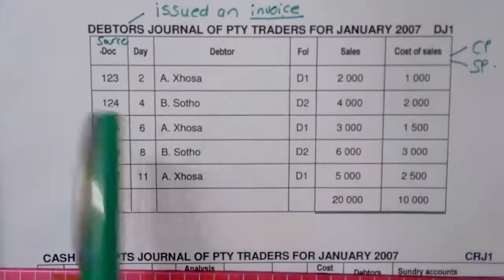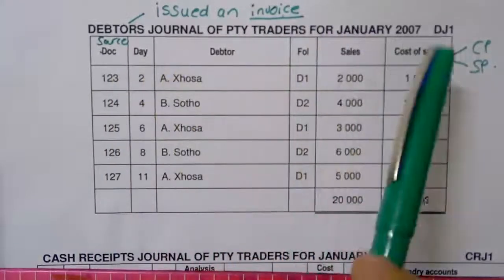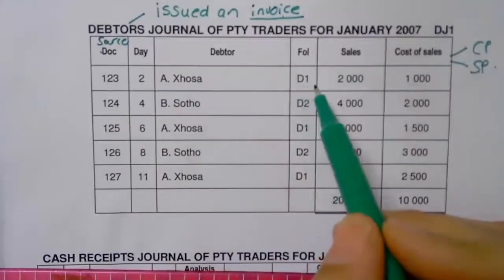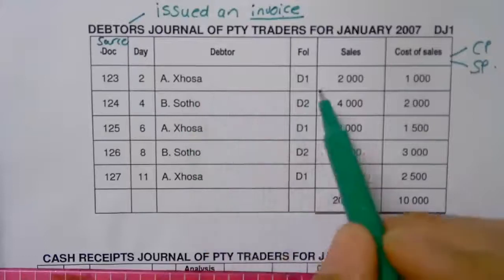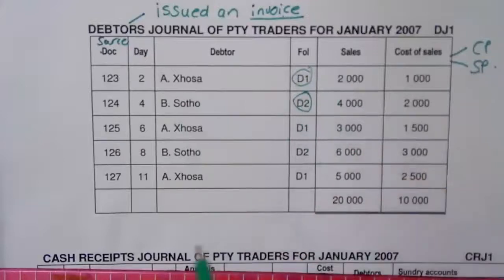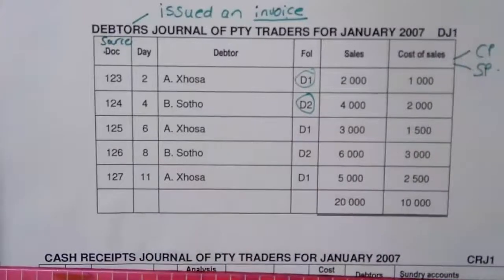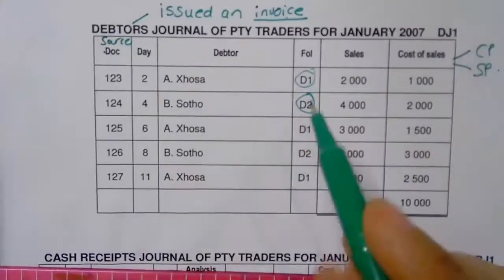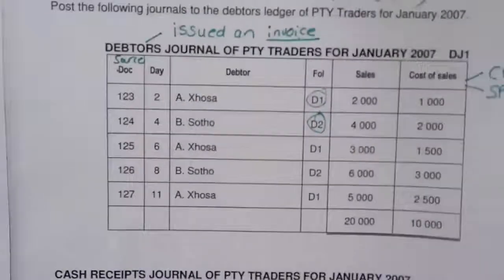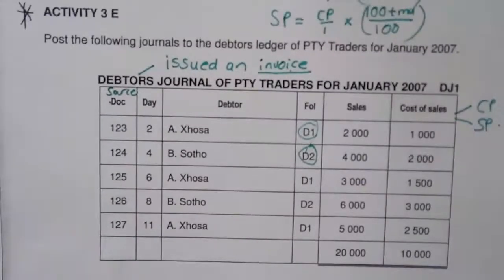So after you have written down the invoice number, the day, the debtor, the sales price, and the cost price, you simply see that A Toza is my debtor number 1 and B Sutu is my debtor number 2. So this will remain the code of this specific debtor until this person is not a debtor of yours anymore. These will also be the codes that will be given to the debtors in the ledger. So this is just to recap the debtors journal.